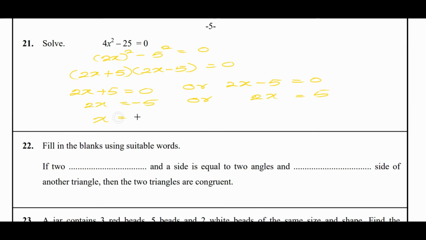Then x equals minus 5 over 2, or x equals 5 over 2. We have to mention both answers because this is a quadratic equation.